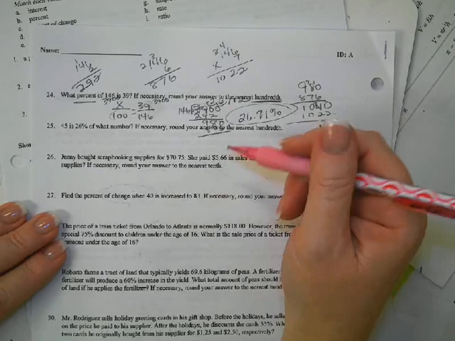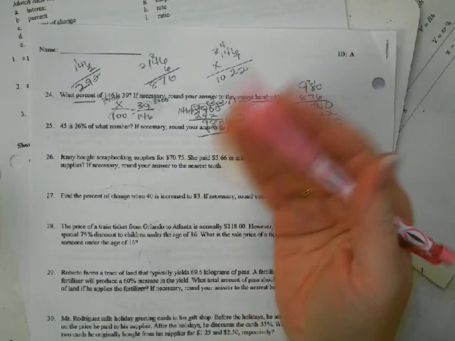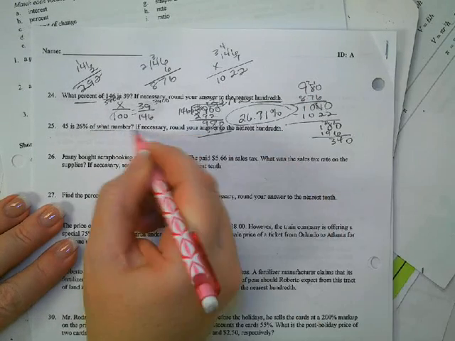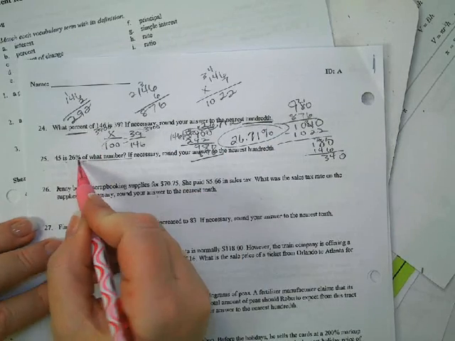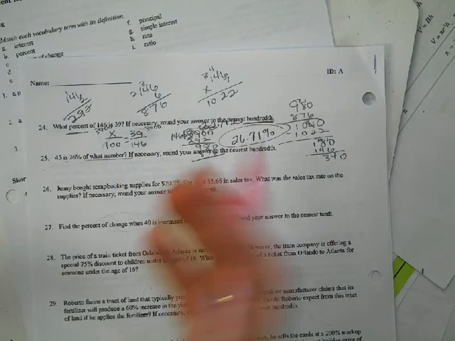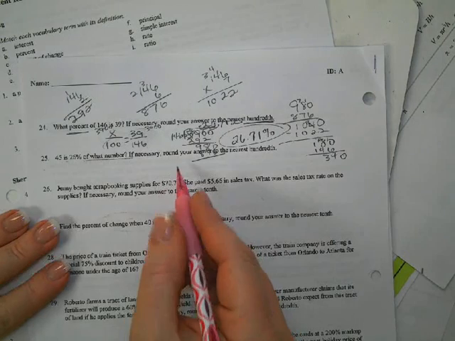All right, number 25. 45 is 26% of what number? So this sounds like a proportion problem, and it looks like I'm looking for the of. So make sure you know what you're looking for. So 45 is 26% of something. So 45 is 1/4 of something. So it's going to be a 120, 130 in my estimation. So let's use our common sense.